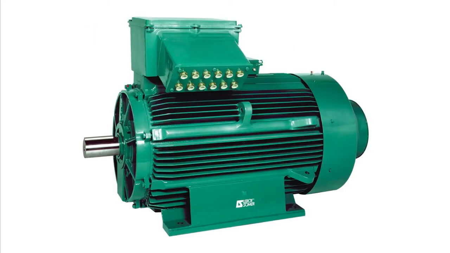AC motors work on the principle that the strength of the magnetic field around a current-carrying wire is proportional to the magnitude of the current running through that wire. The sinusoidal current that runs through an AC wire causes a constantly changing magnetic field around it. This is the principle that allows AC motors to turn. The two types of AC motors that I will be talking about are synchronous and asynchronous three-phase AC motors.